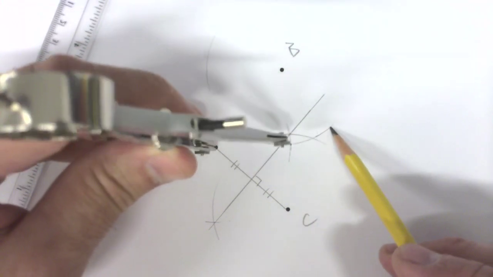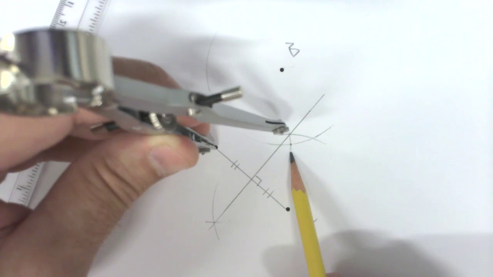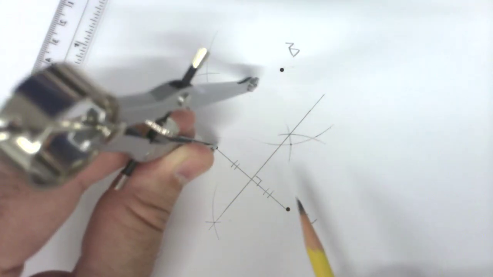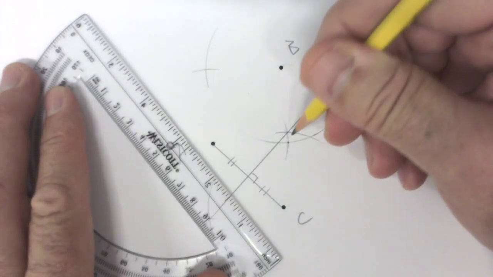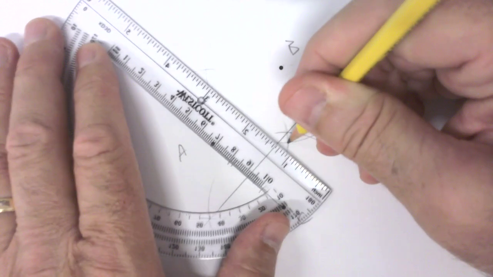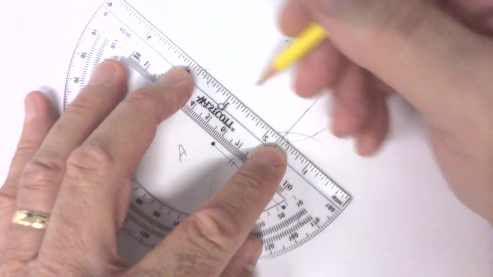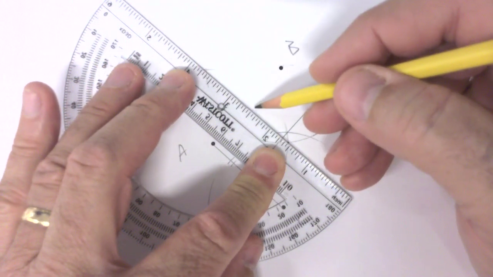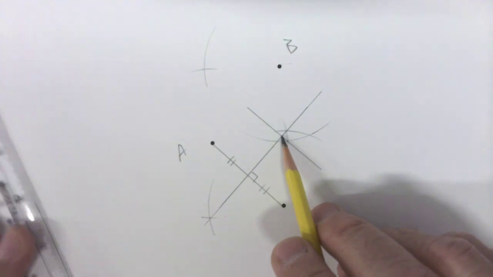This arc that I just made came from B. This arc right here came from A. It can get confusing. Sometimes I like to adjust my compass in between. So now I will put my pencil on this mark, slide my straight edge to it, and do the best I can to see the other mark, which is right there. I really only need to see where that intersection is. It's right there, and that's the center of my circle.